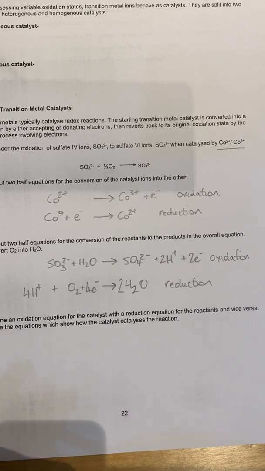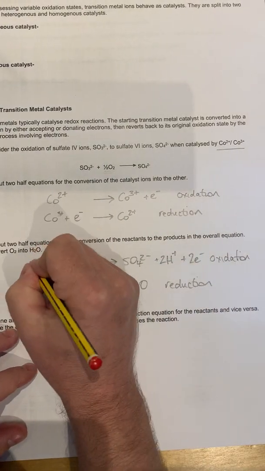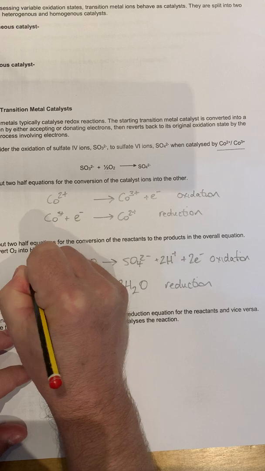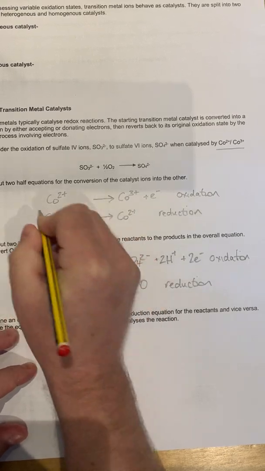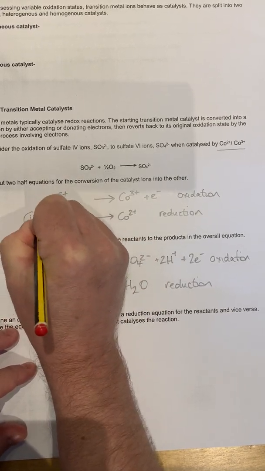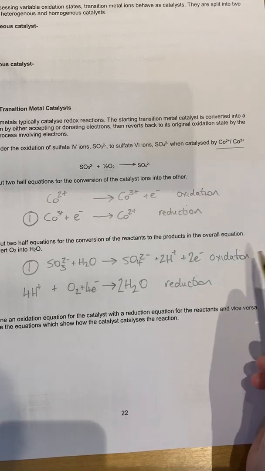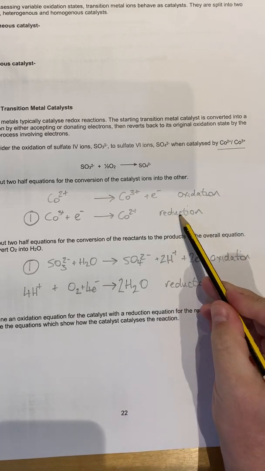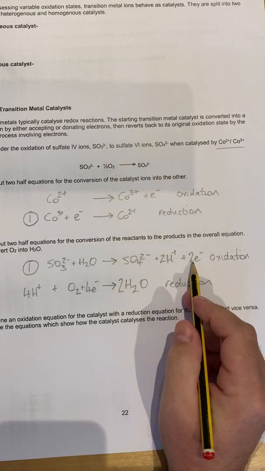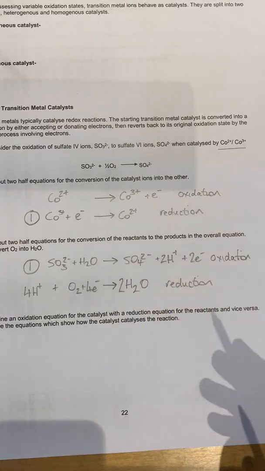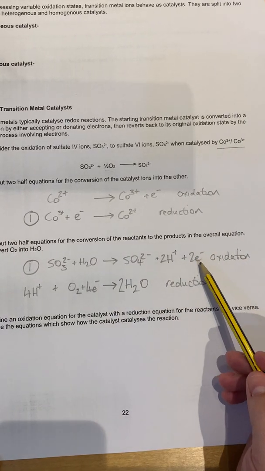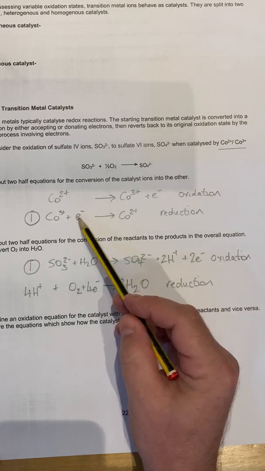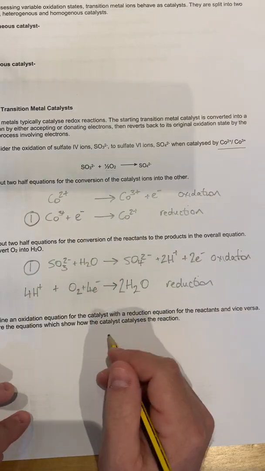So what we're doing is we're combining an oxidation reaction for the true reaction with a reduction reaction for the catalyst. So I'm going to combine this one, and I'll call this one number 1, and that one is number 1. So I'm combining an oxidation with a reduction. Now, obviously, when we're combining them, we've got to balance out the electrons. 2 of those, 1 of those, so we need to multiply that by 2.